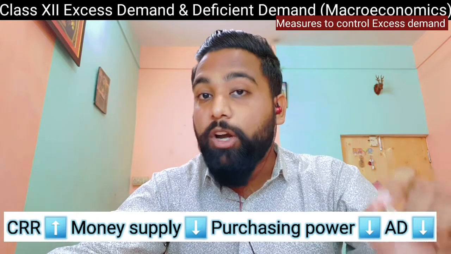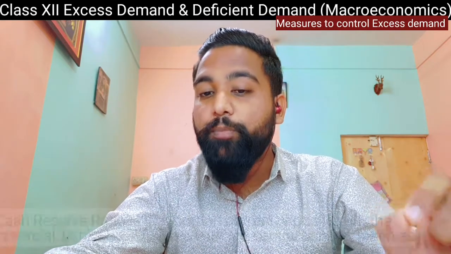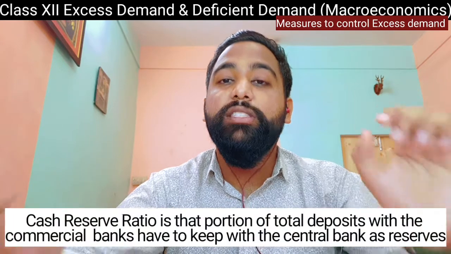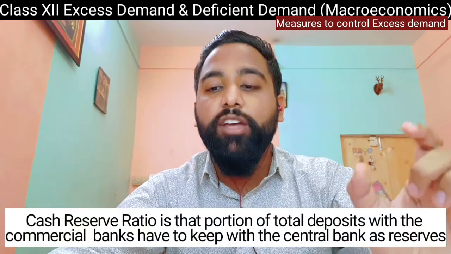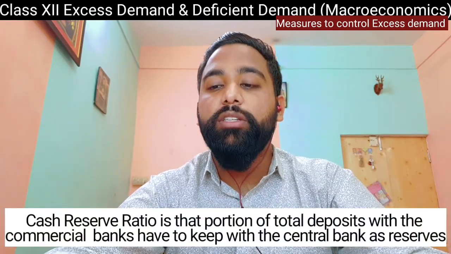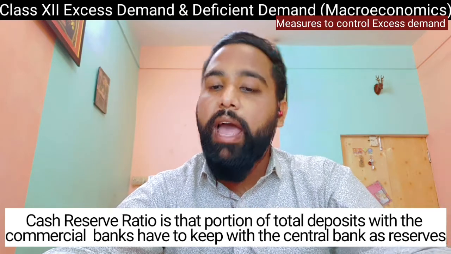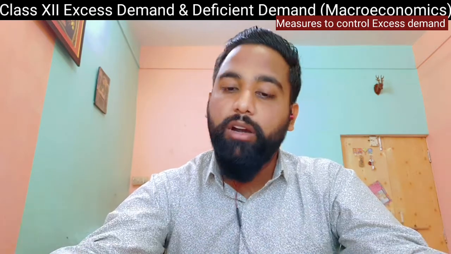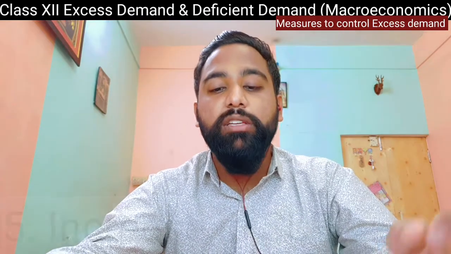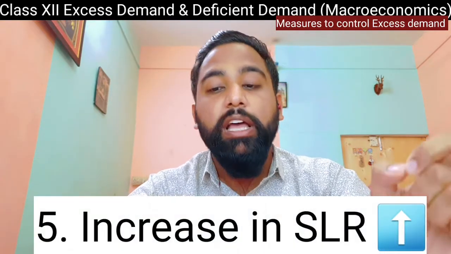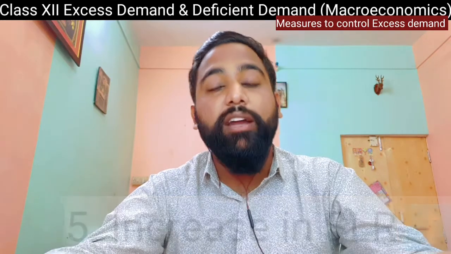Now what is cash reserve ratio? Cash reserve ratio is that portion or fraction of the total deposits with the commercial bank that it has to keep with the central bank as reserve. I hope you have understood. Now the next one is increase in statutory liquidity ratio, that is SLR.